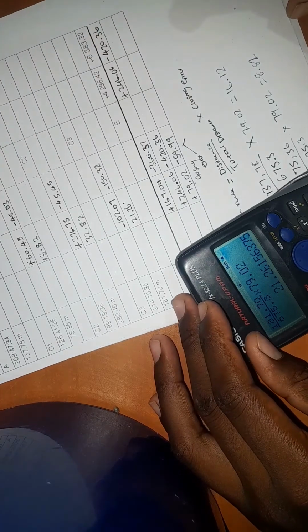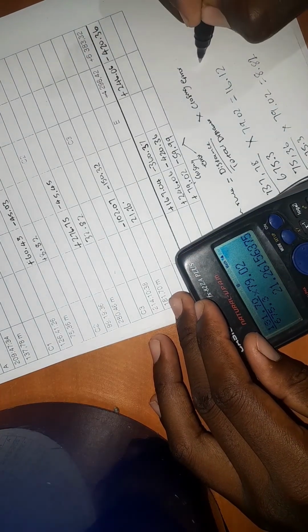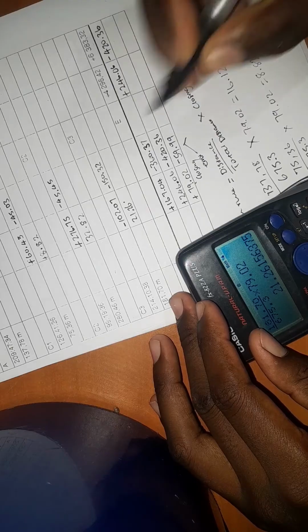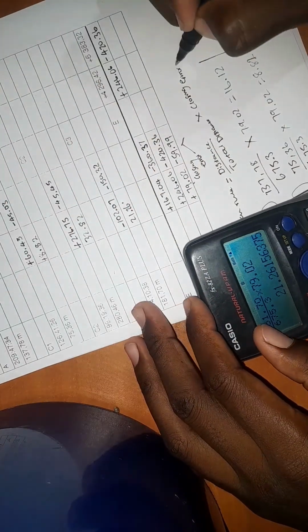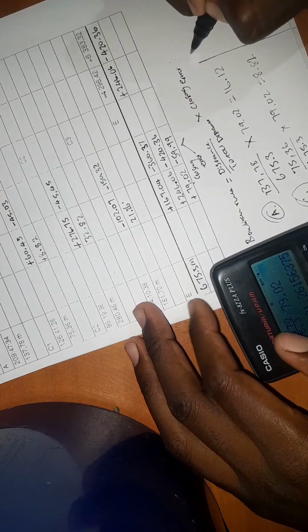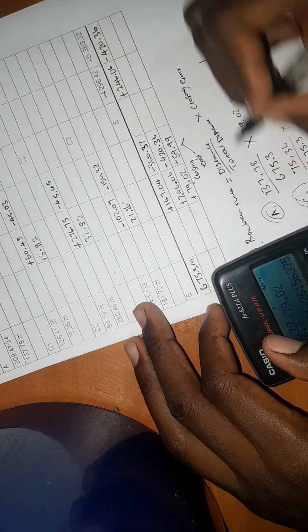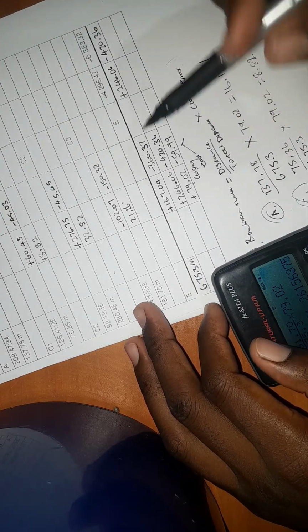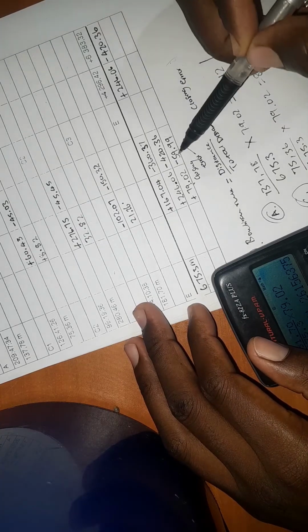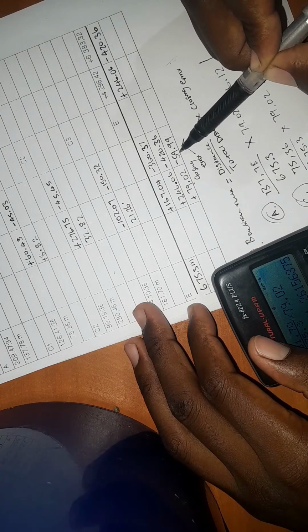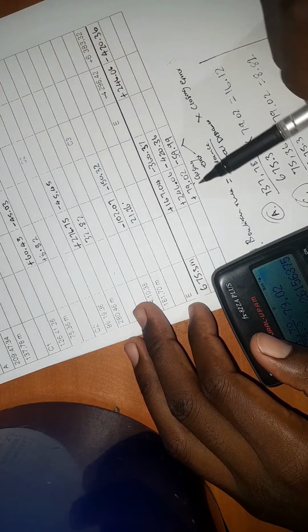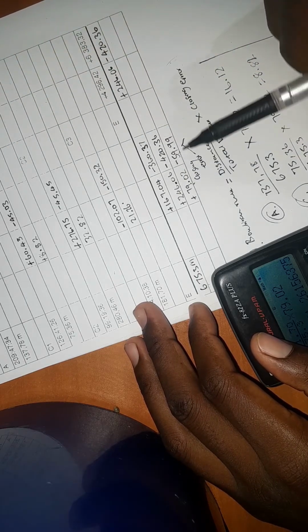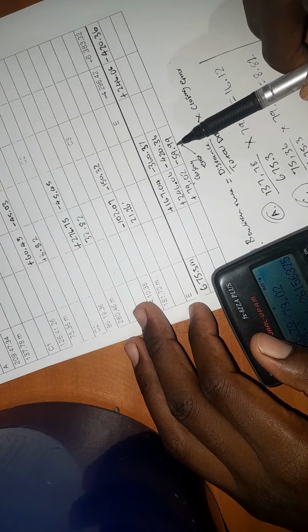Then we go to point A again when it comes to change in x. It's going to be the distance again, closing error. We're going to use the same Bowditch rule, but the only thing that is going to change is the closing error. When it comes to change in y, we used this one, but in change in x, we're going to use this one.